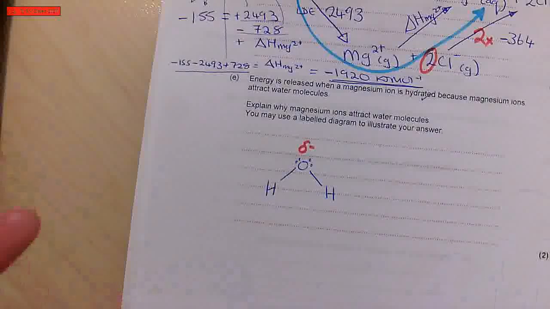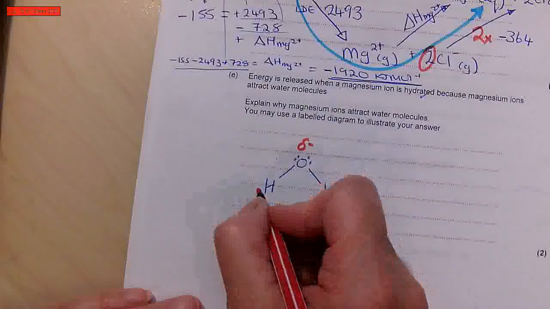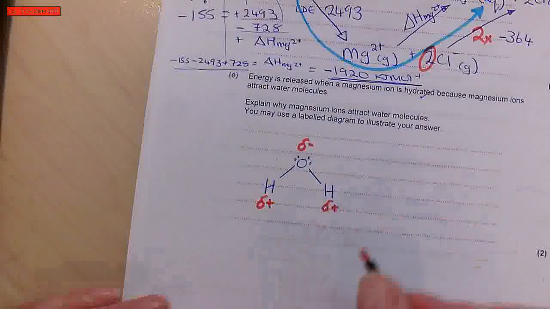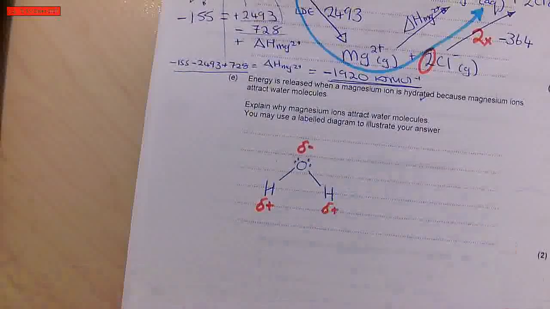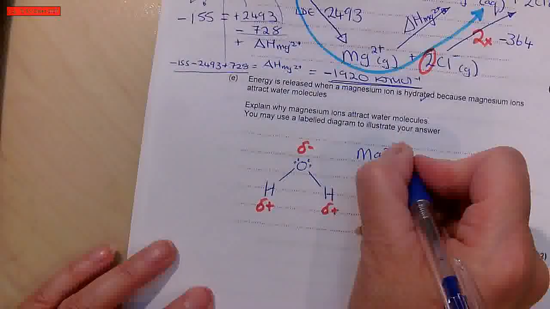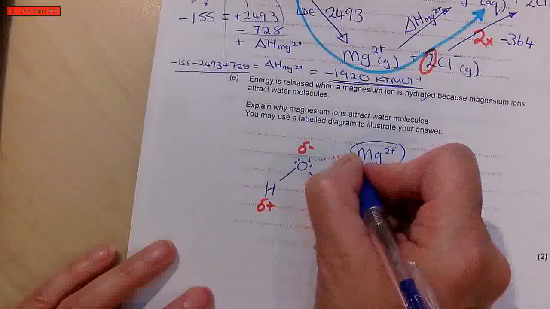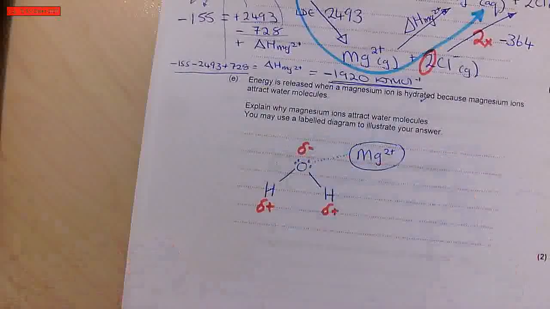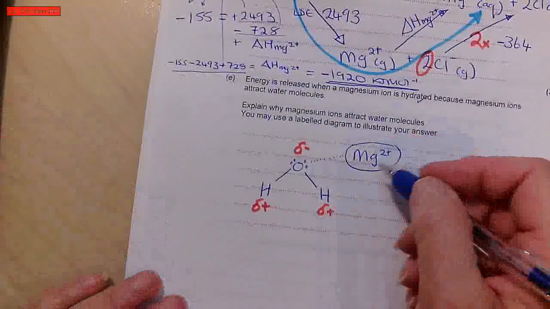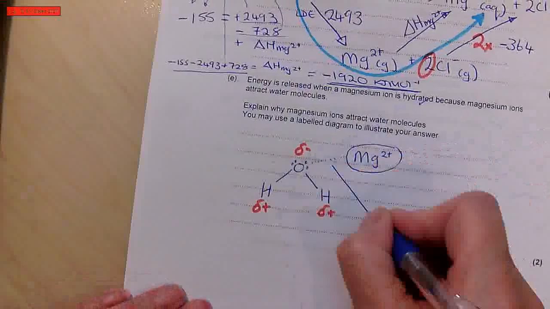Also, oxygen is more electronegative, so it is going to attract more of the electron share than the hydrogens, and this end is delta positive. Now we've got our magnesium ion, Mg2+, and what do we get? We get attraction between the delta negative end of the water molecule and the positive charge on that metal ion.